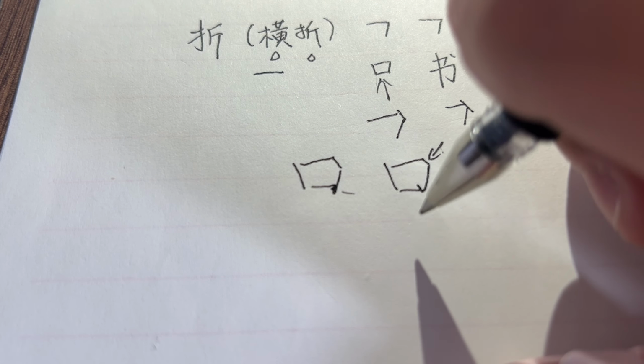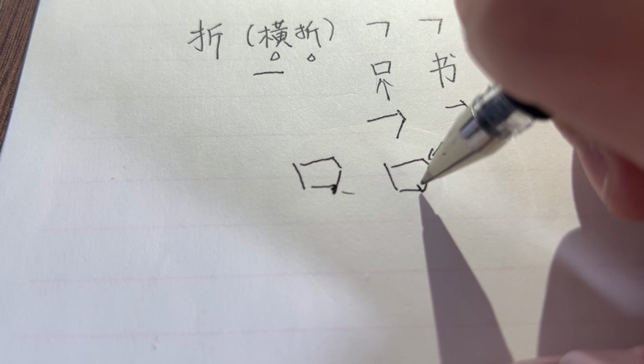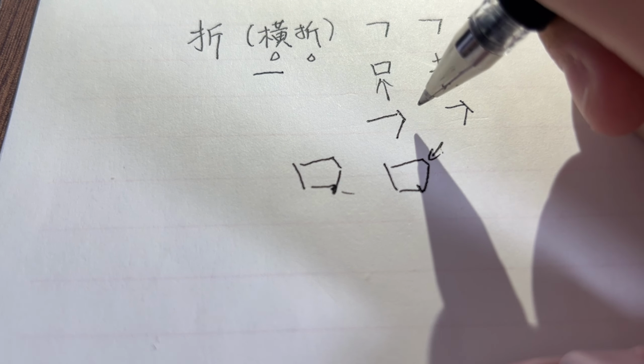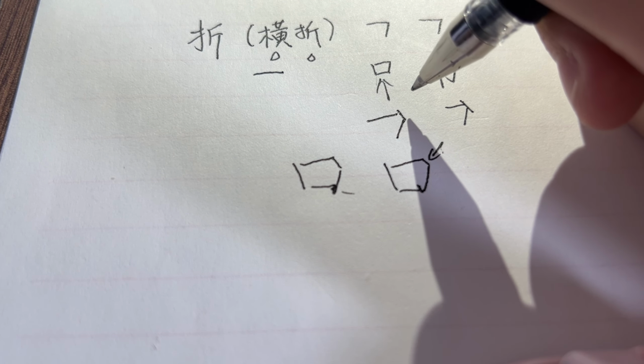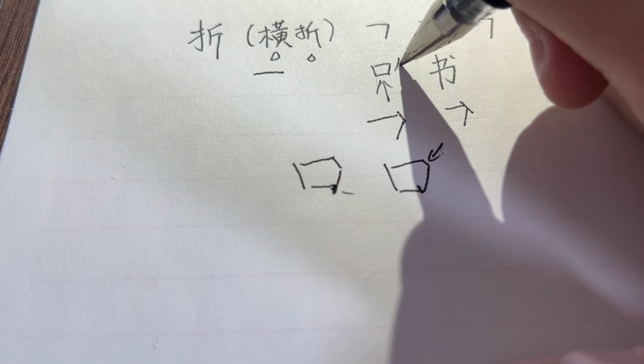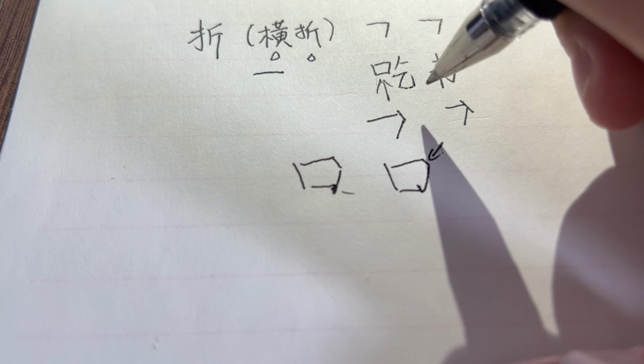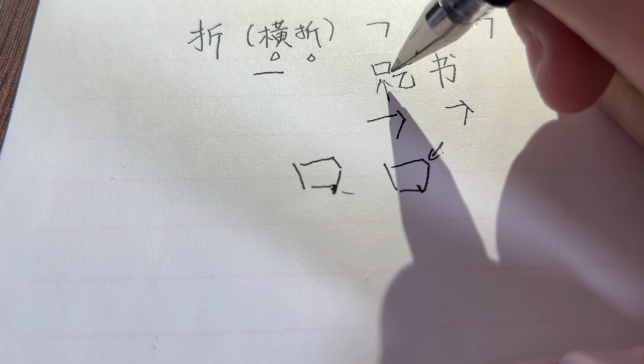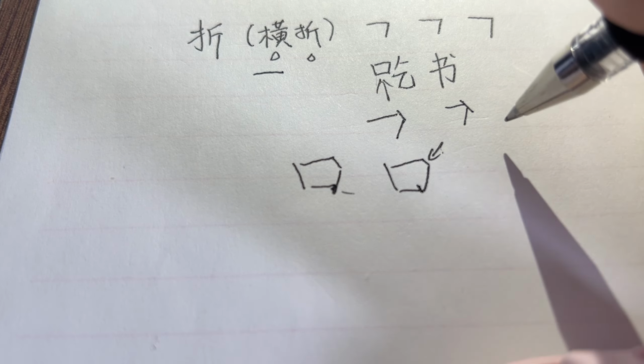Actually, this character here will have a little hook, but when it's a radical part like this, then it won't. You can use the other character here. A little pause here.